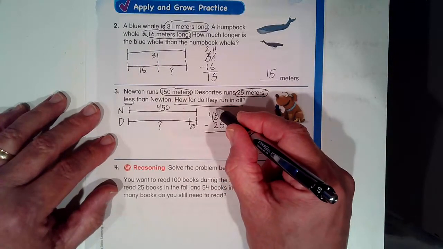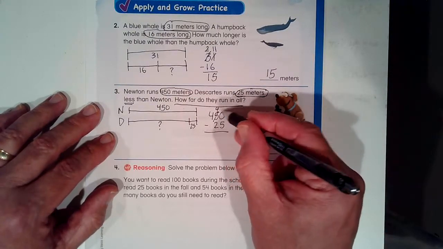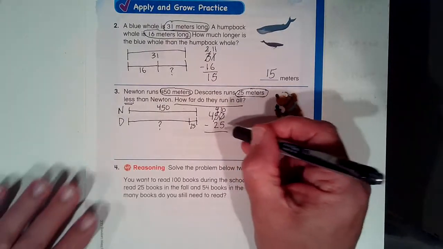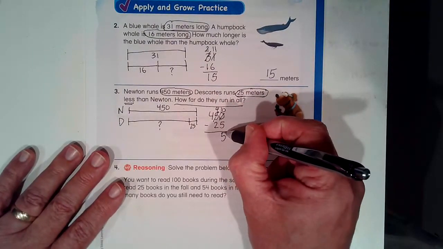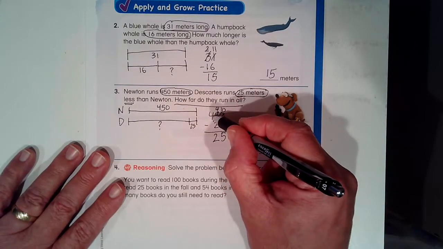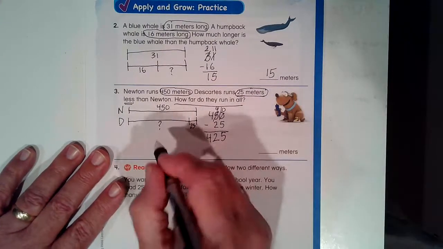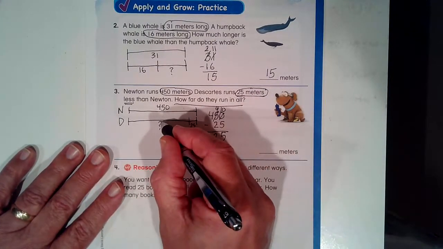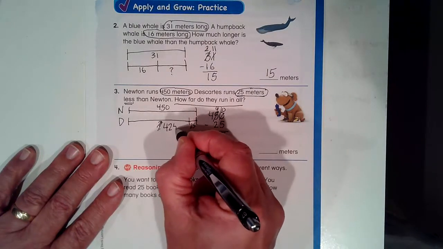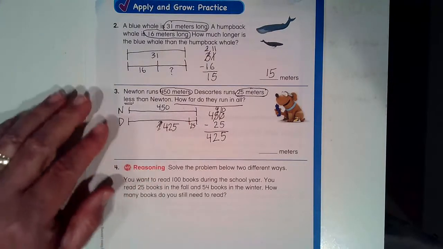So I take one of these 10s. That leaves me with 4. Add the 10 plus 0. Now I have 10. 10 minus 5 is 5. 4 minus 2 is 2. 4 minus nothing is 4. So I know that my question mark here is 425.